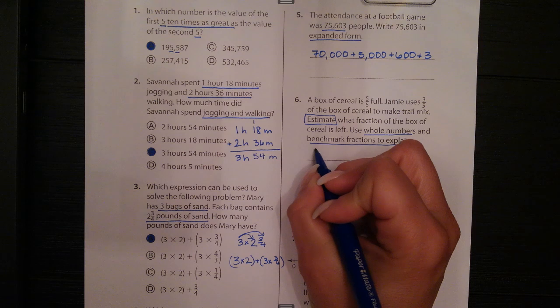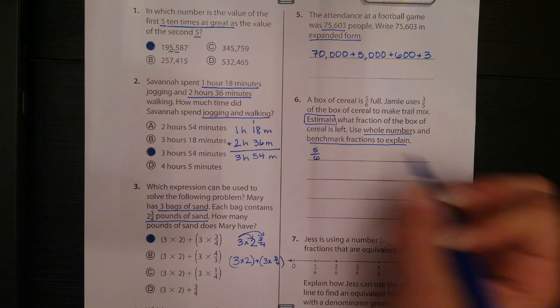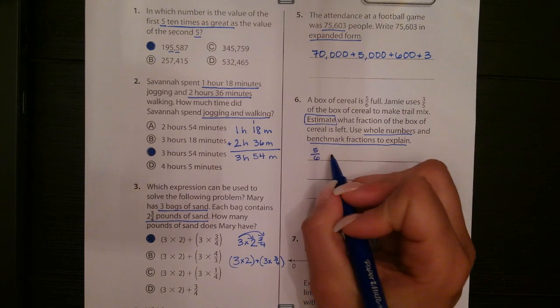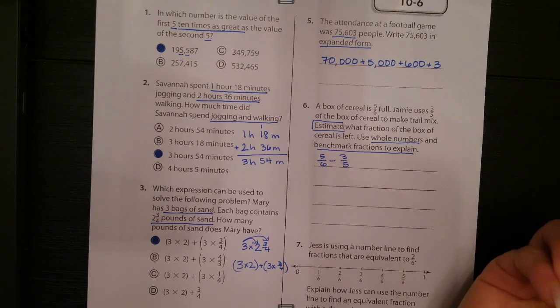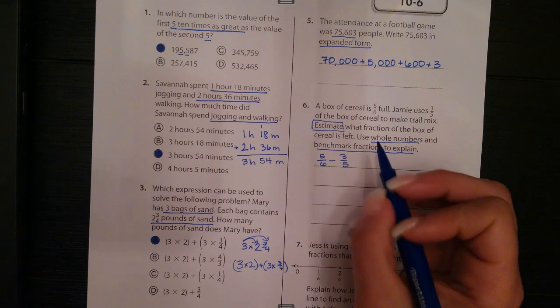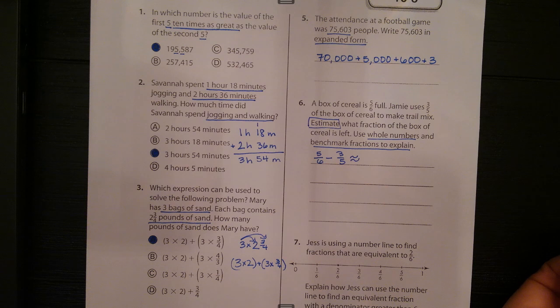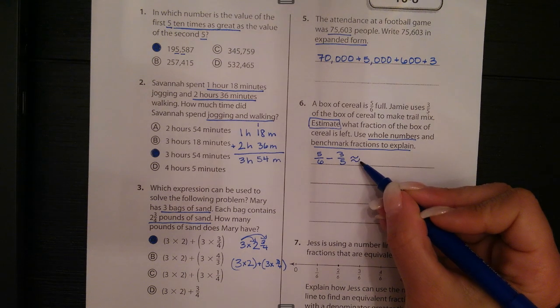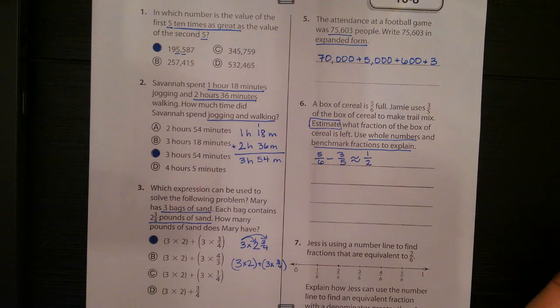So what we're doing is, again, we're taking that 5/6, that's what we're starting with, 5/6 of the box. And what Jamie's using, we're taking away from that 5/6, 3/5. And we're getting, again, we're not getting the exact number, it says estimate, we're getting the approximate answer, or it's about. So when we use our little squiggly equal line, this doesn't mean it equals, it means about or approximately 1/2. And now I'm going to explain.